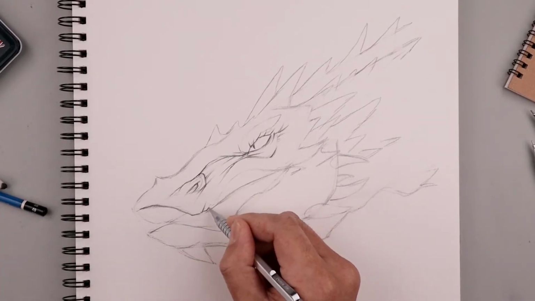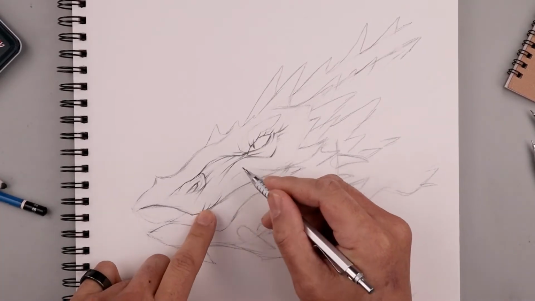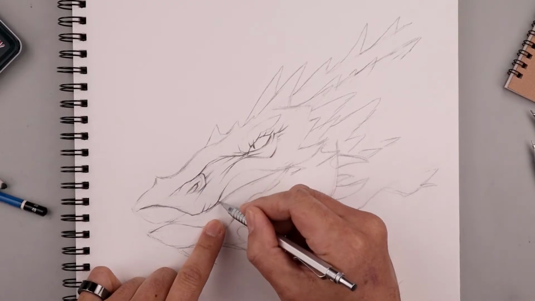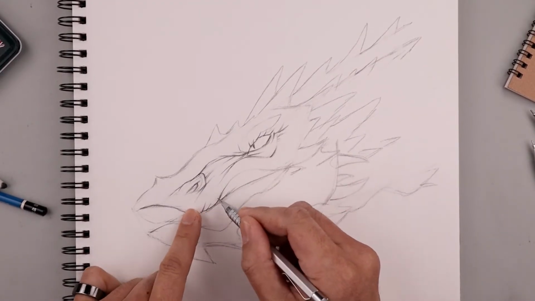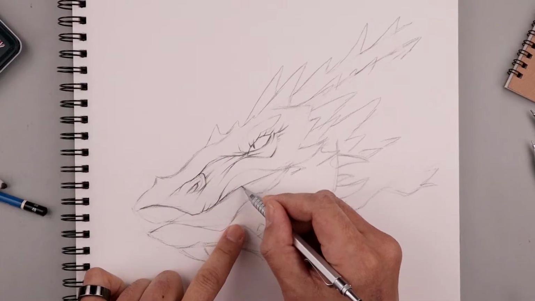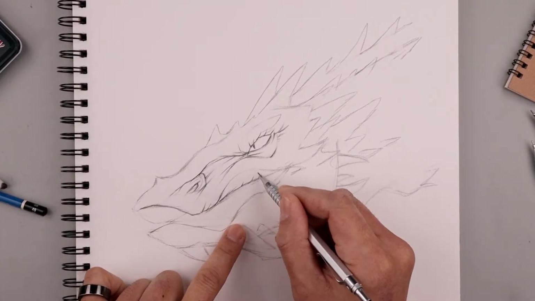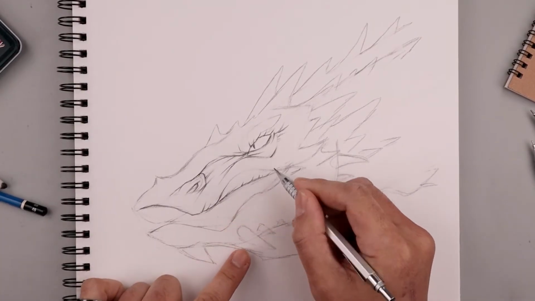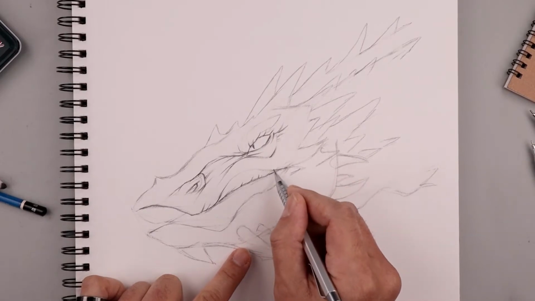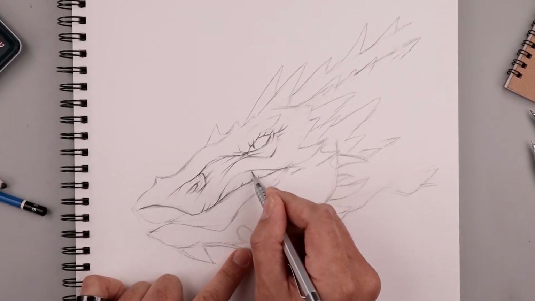Add some cracks across the edge of the mouth. Just brushing this back. Just want to work with the flow of the skin. So we're just stretching it all the way across towards the corner of the mouth. And we'll stretch that skin across the top.